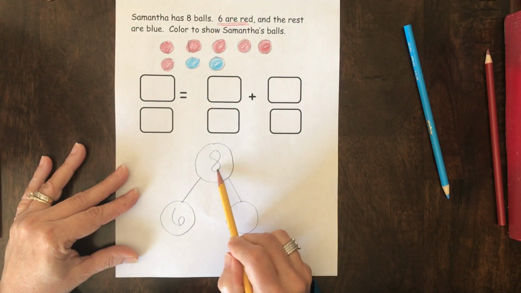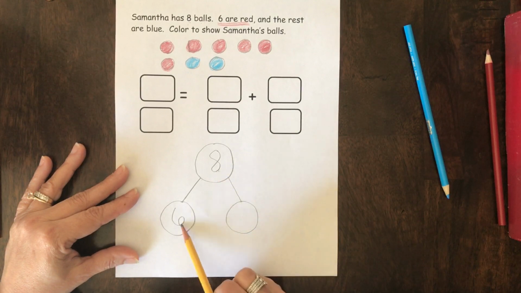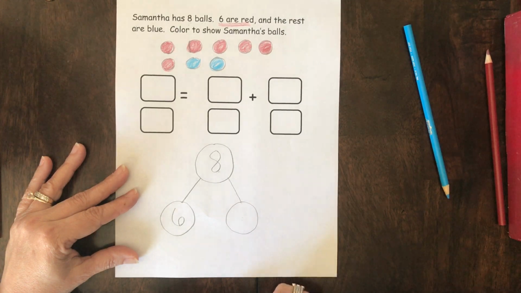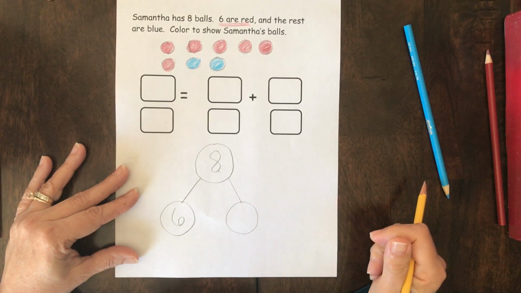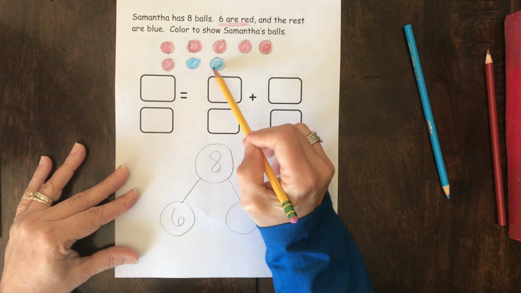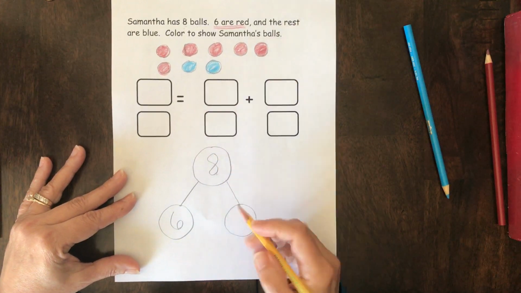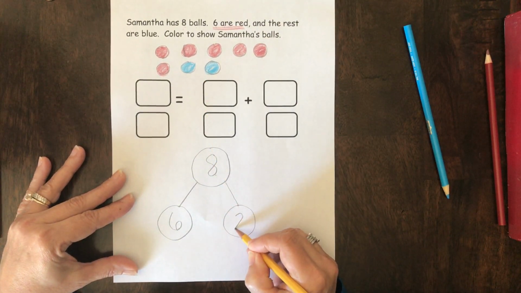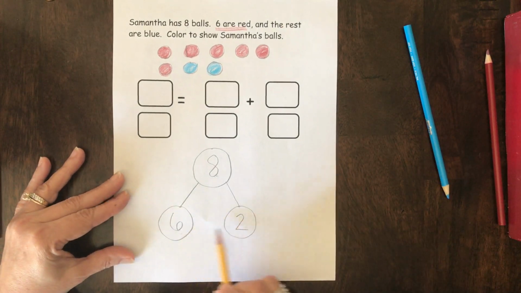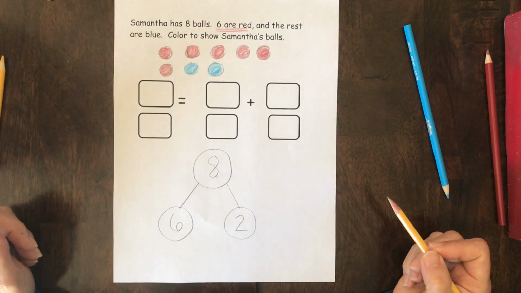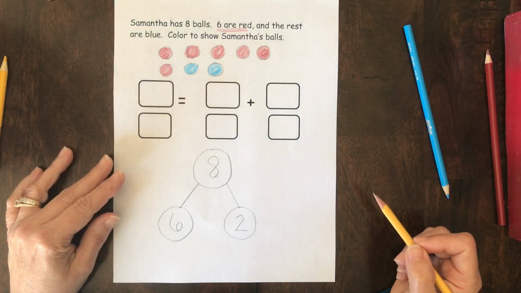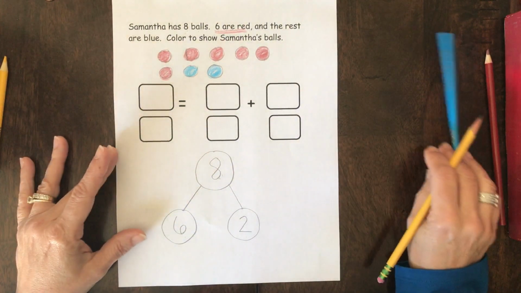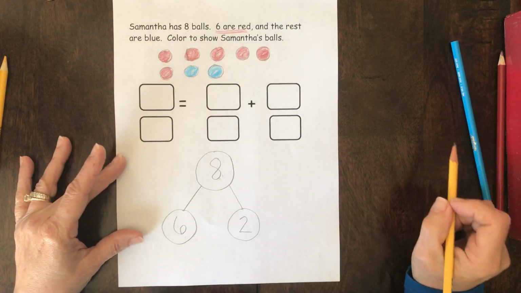So Samantha has 8 balls. 6 are red. We wanted to know how many were blue. And by looking at my picture, we know that 2 are blue. 1, 2. So this is the missing part that we figured out. Has to be 2. And if you add your parts, you should get the whole. And if it doesn't add up, then something's wrong and you need to check your picture and make sure that you didn't do anything wrong along the way.